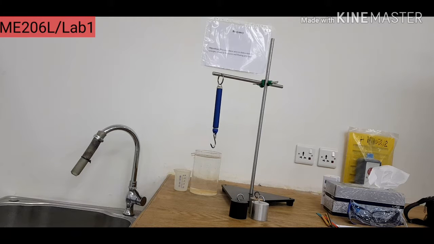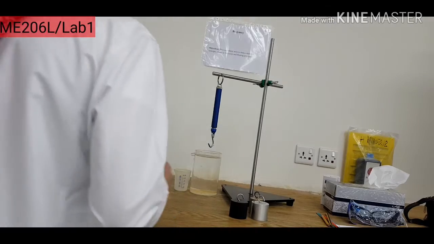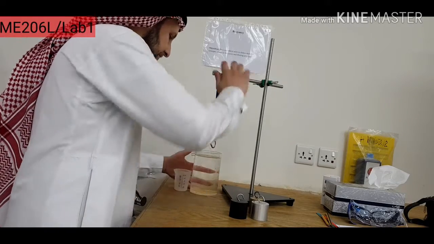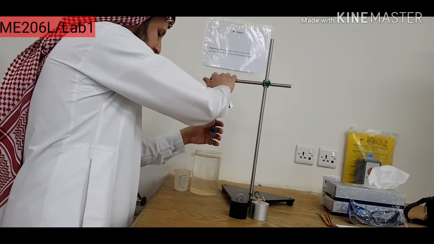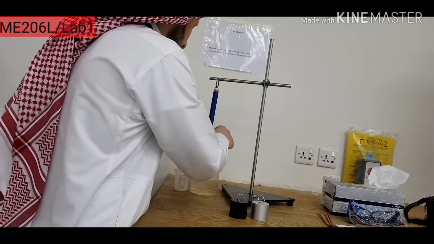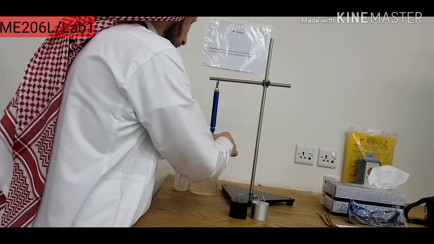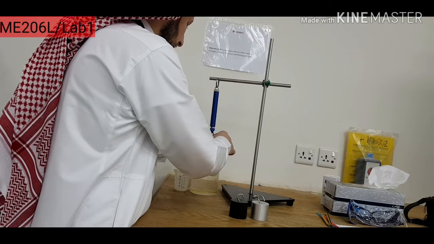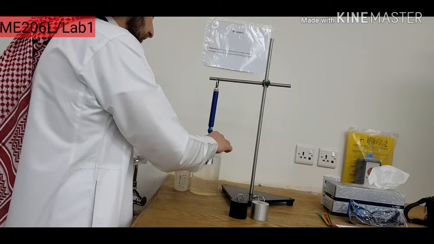So now we will take it again when it is in the water. We will notice that the water helps the material to go up, not to go down, which is called the lifting force.